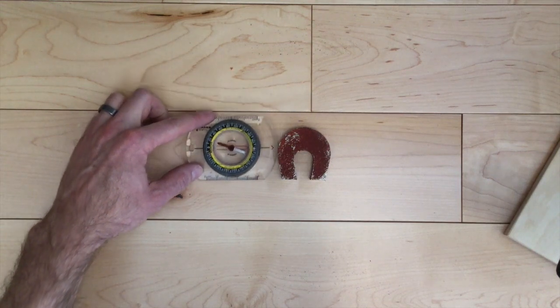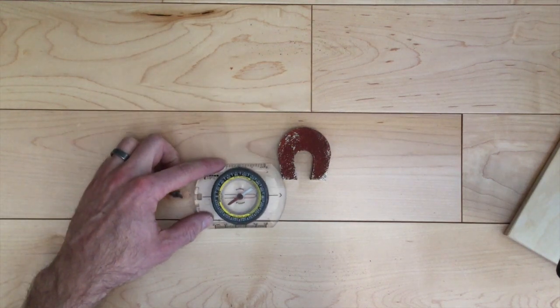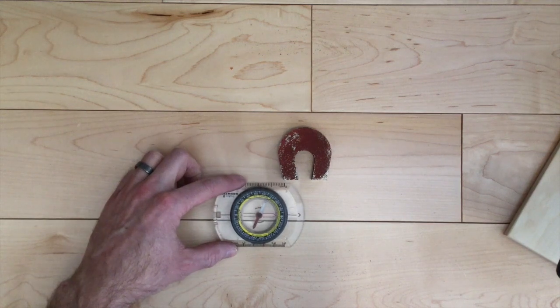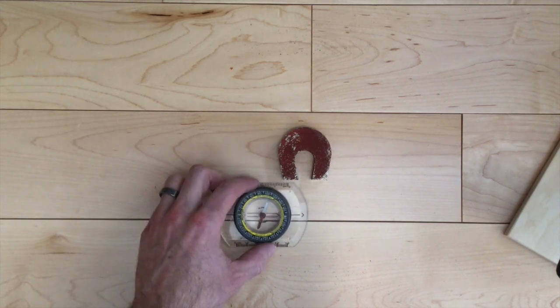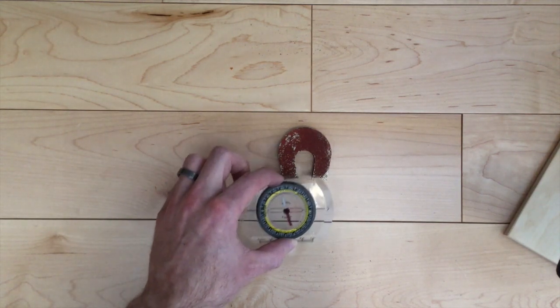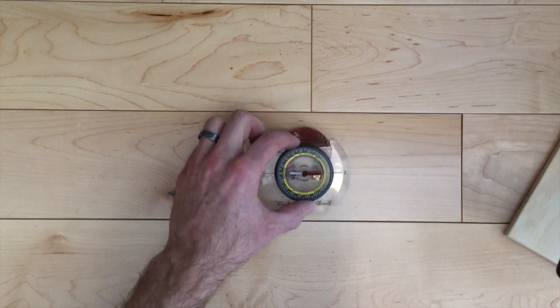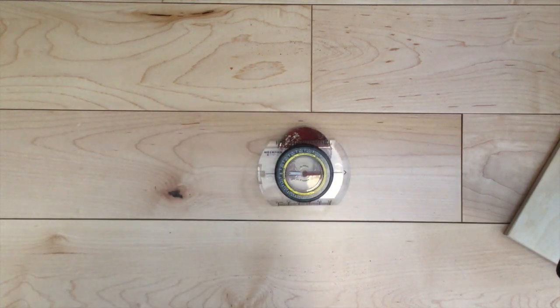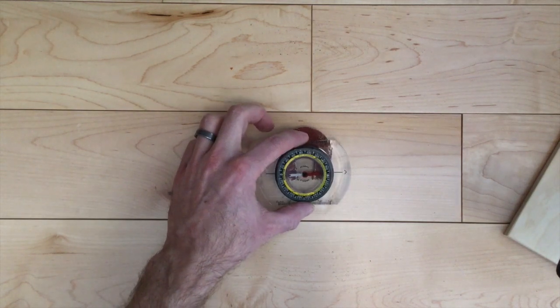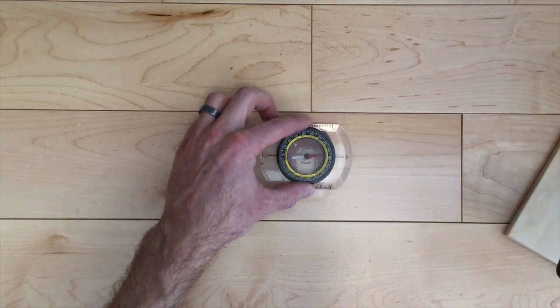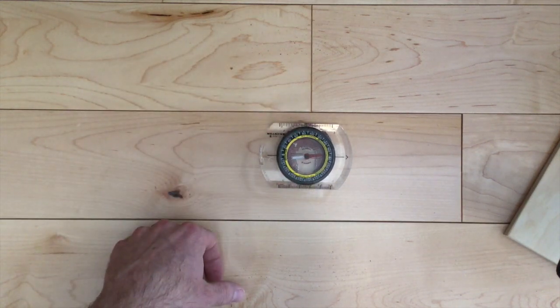And then as we move around, it points more and more away from the North Pole. Now, if we could put it in between these two poles, like this, then you'll see what the filings were doing there. They were connecting the two poles. If we move it up a little bit, it kind of does the same thing. It connects the two poles.